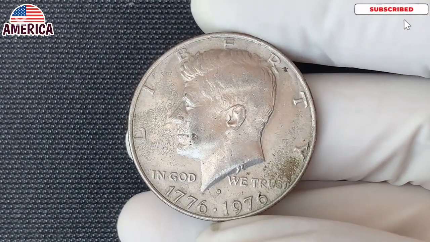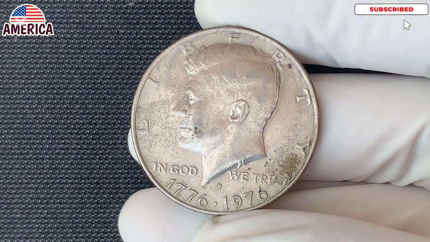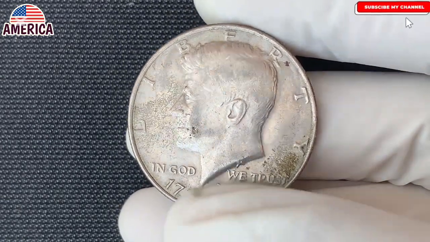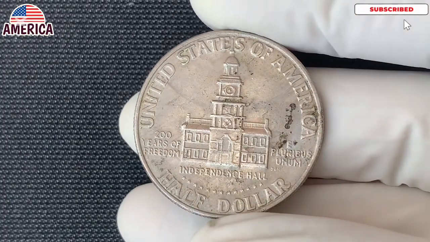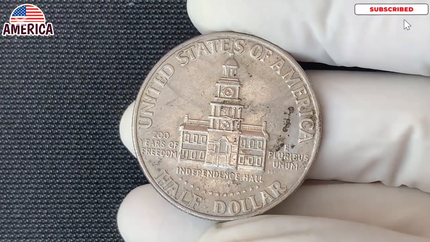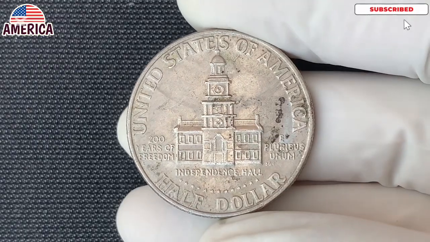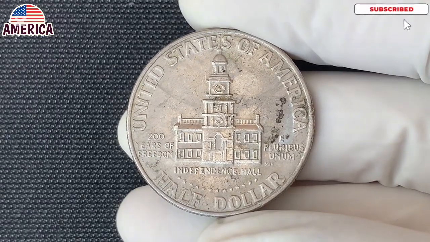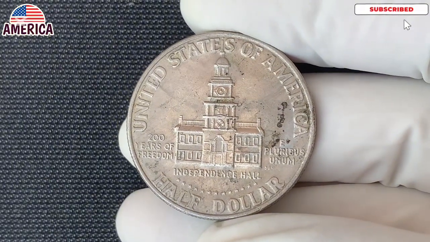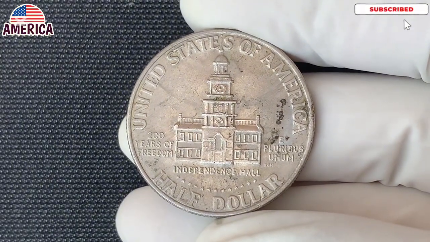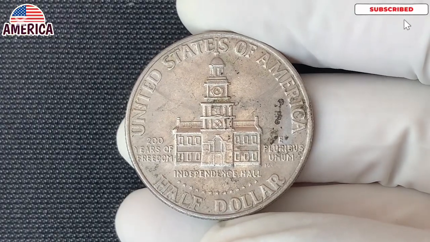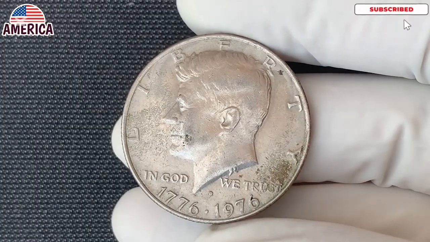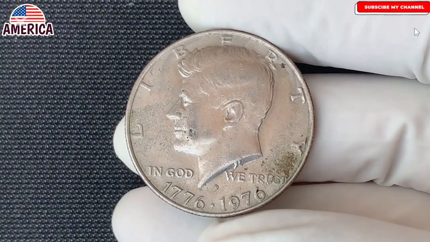Today, we're diving into a special coin that holds a remarkable place in American history, the 1976 bicentennial half-dollar. This coin isn't just a piece of currency, it's a symbol of American pride, history, and a reminder of the 200th anniversary of the country's independence. But what makes this coin even more exciting for collectors is its value, which can sometimes reach astonishing amounts. Stick with us as we explore this iconic coin, its significance, and what it could be worth in today's market.